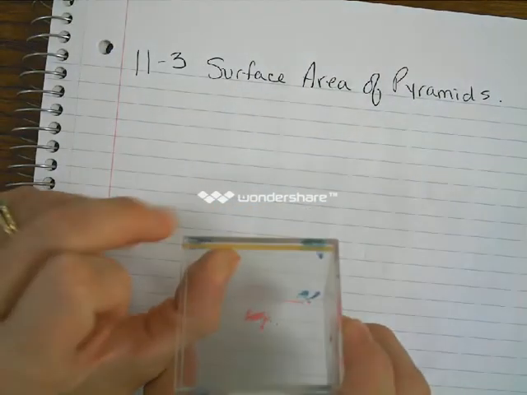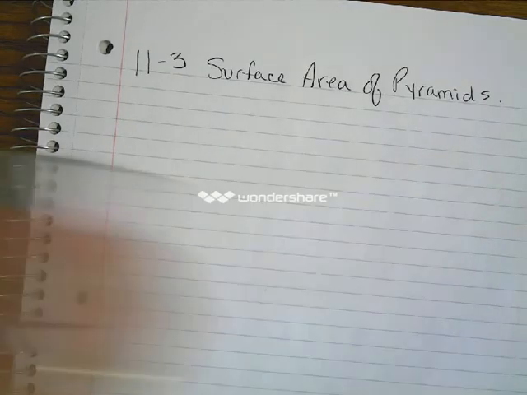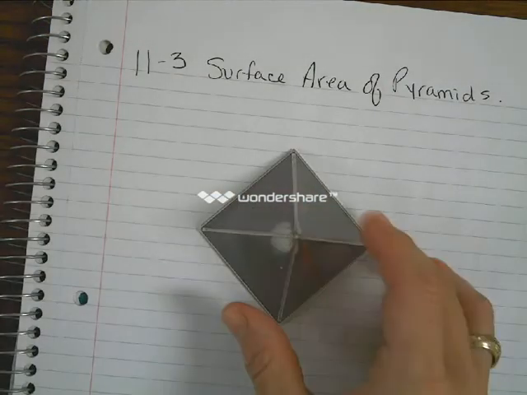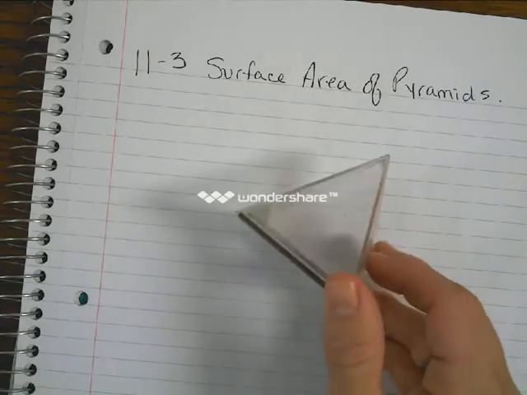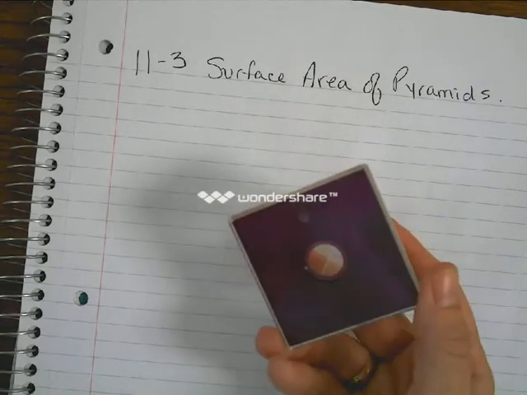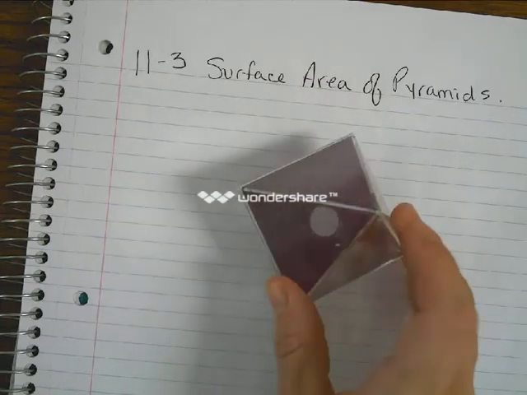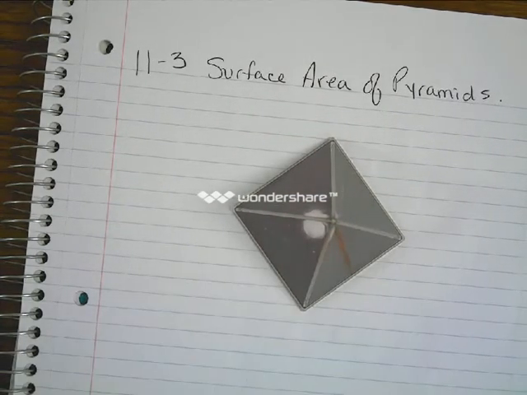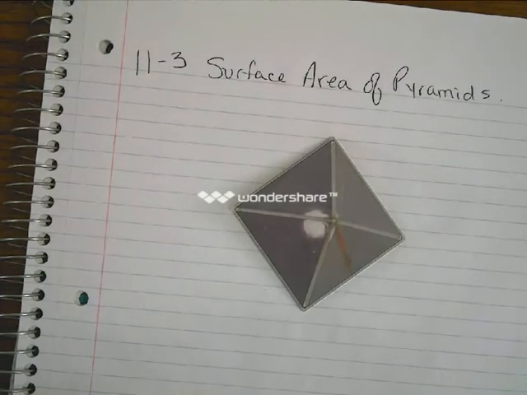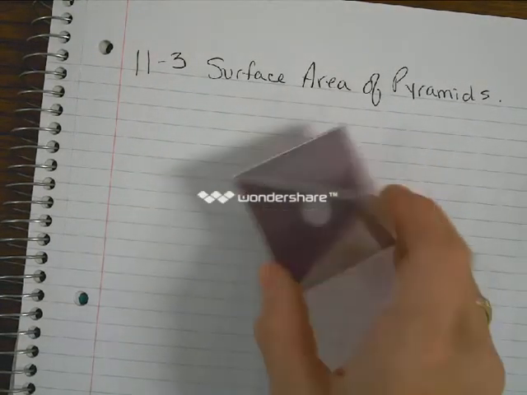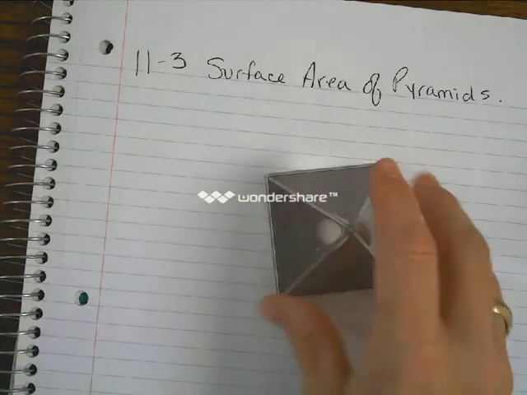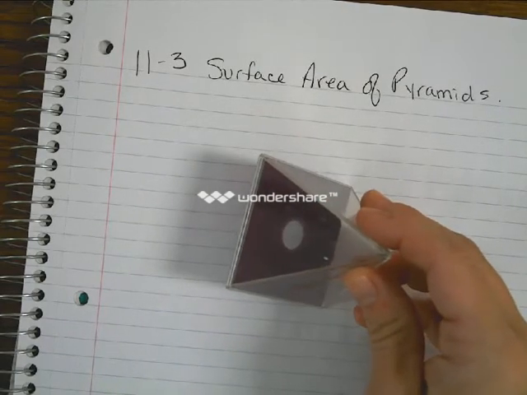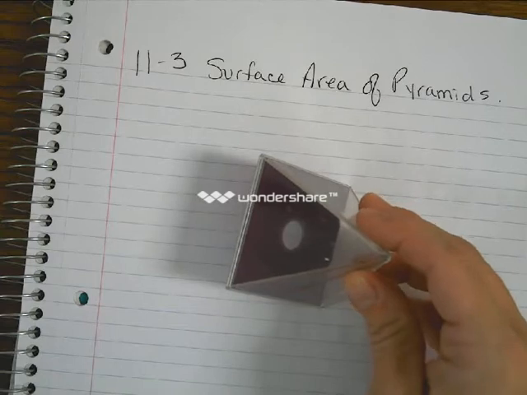Now let's look at a pyramid. Here's a pyramid. It's a square pyramid, because the base is a square. So you always name a pyramid according to its base. If the base is a triangle, it would be a triangular pyramid. If the base is a pentagon, it would be a pentagonal pyramid. Notice what shape the lateral faces are. Are they rectangles anymore? No, they're triangles. So in this case, our lateral faces are triangles.